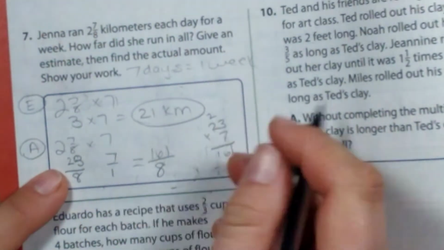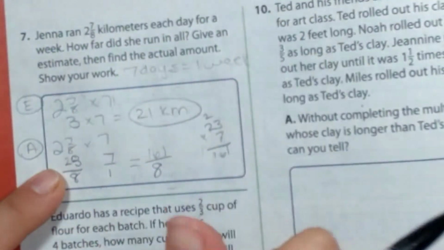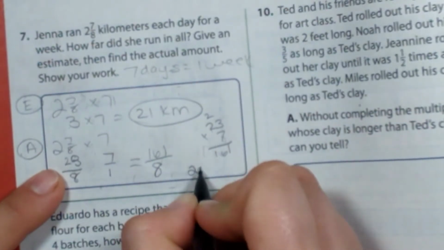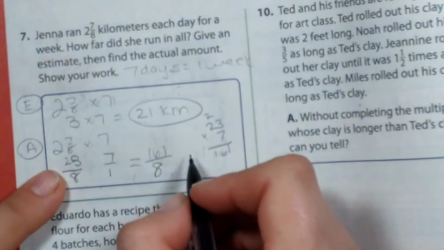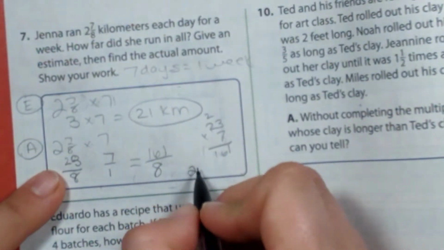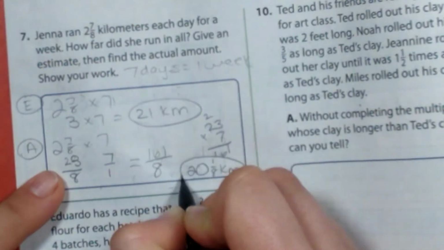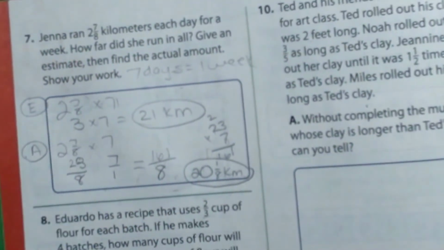If I was to divide that, I would get 20 kilometers with 1 left over, if I turn that into a mixed number.